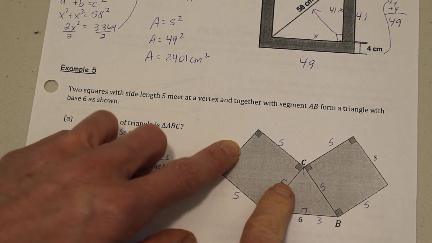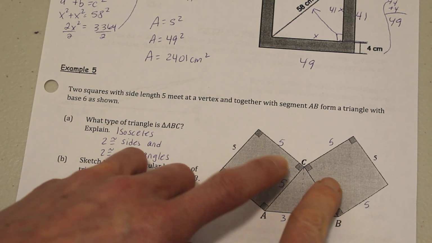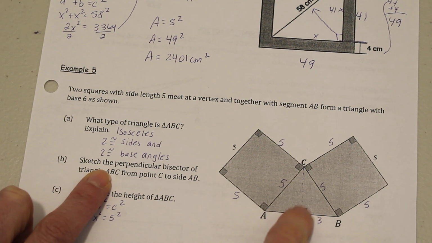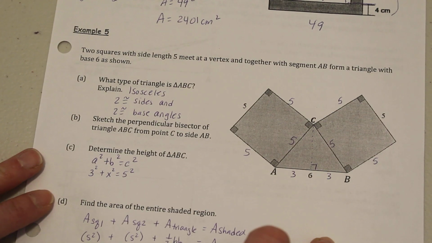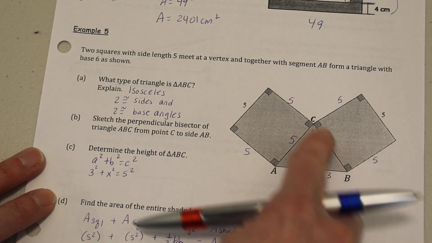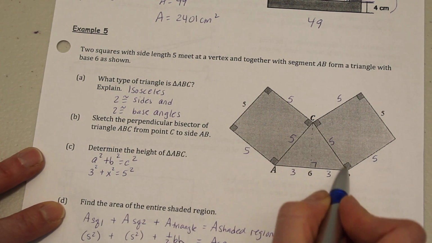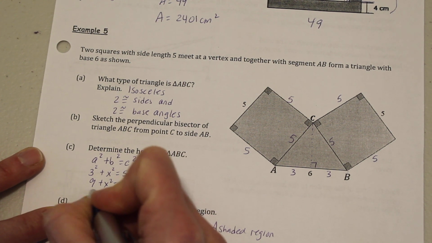Triangle ABC, because these are squares, the opposite sides of squares are all the same, so this becomes isosceles, 2 congruent sides, 2 congruent base angles. I sketched the perpendicular bisector, which forms right angles, and it bisects the base here, so 3 and 3. So determine the height. So what we're going to do is use that Pythagorean theorem again. So 3 squared plus x squared equals 5 squared. So 9 plus x squared equals 25.